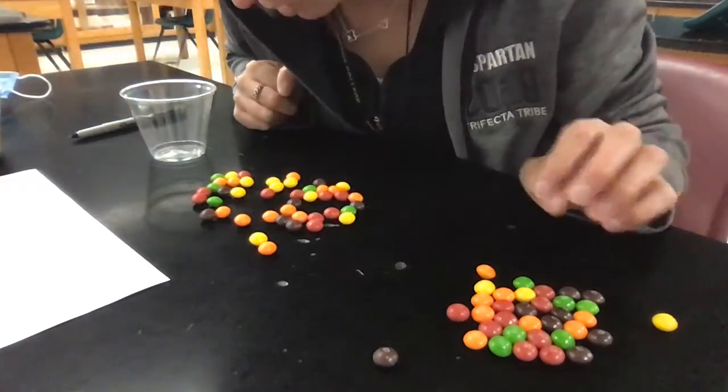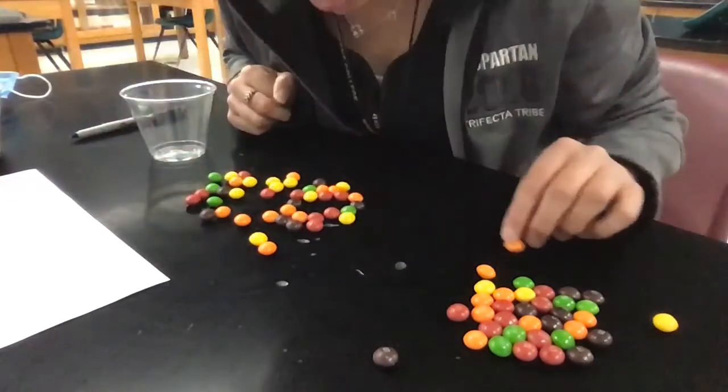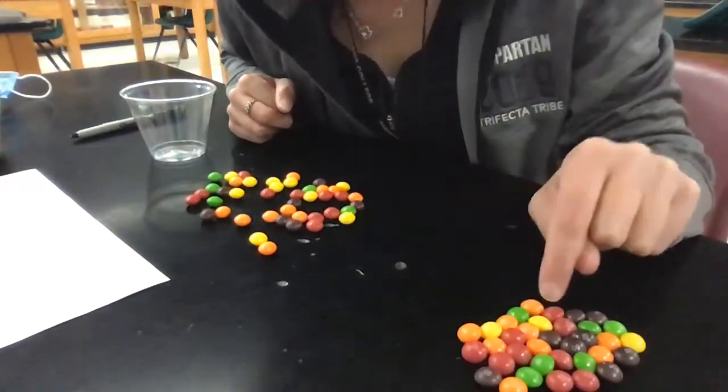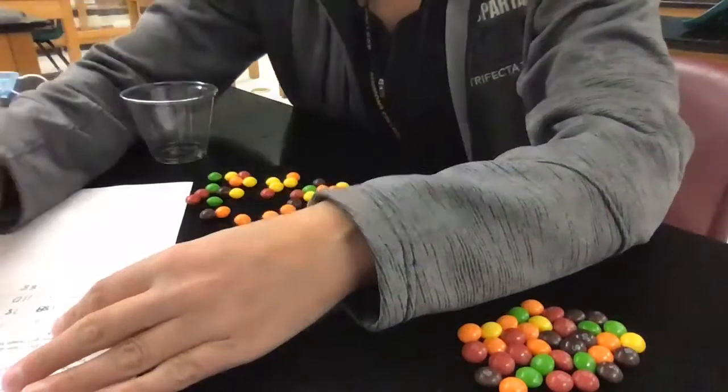Looks like I've got 35. Sometimes the lighter colors are a little hard to see. So I have 35 Skittleium atoms.